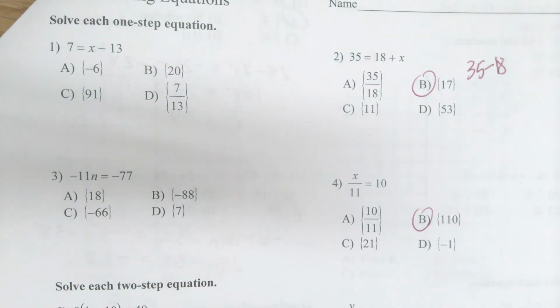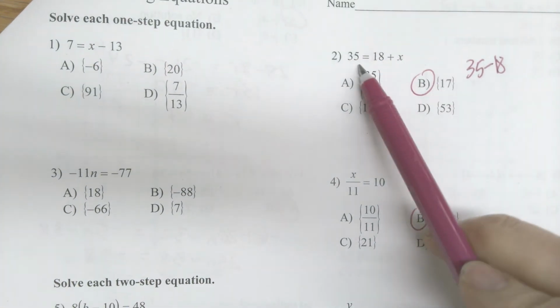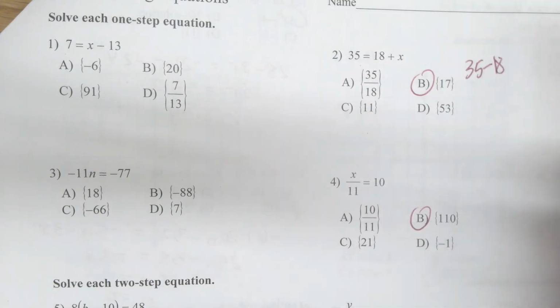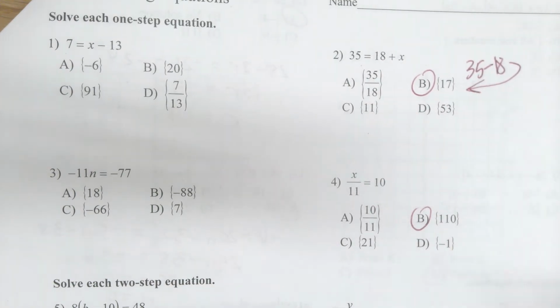Oh my goodness, 35 minus 18. Holy cow, get a grip, woman. 35 minus 18. I did, but apparently not enough.